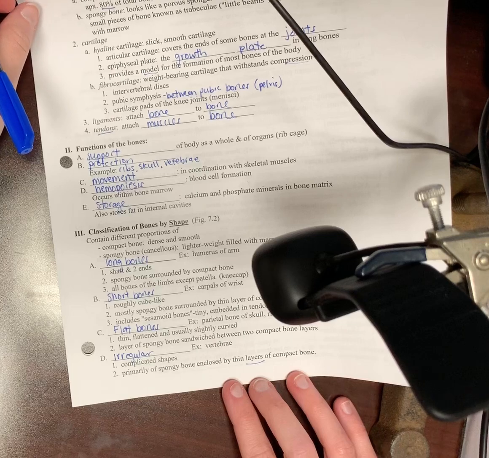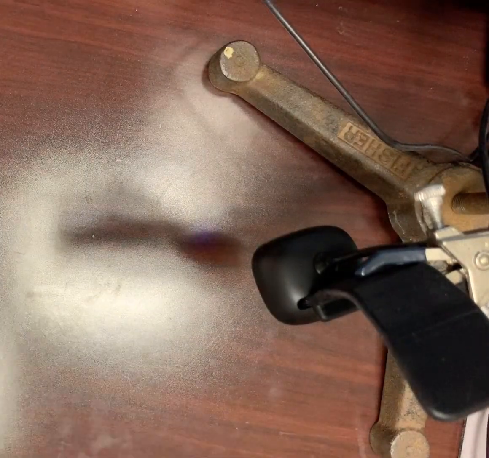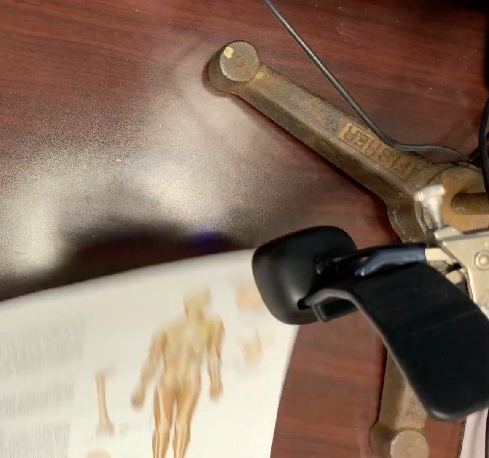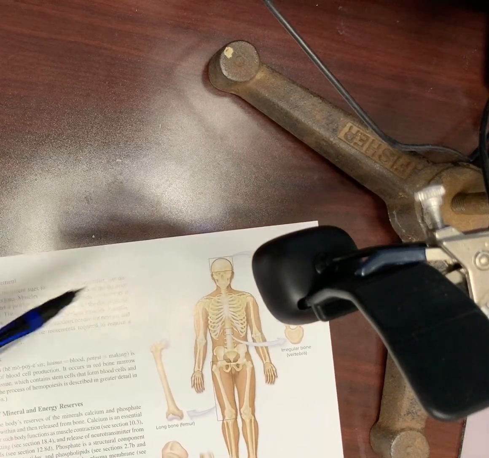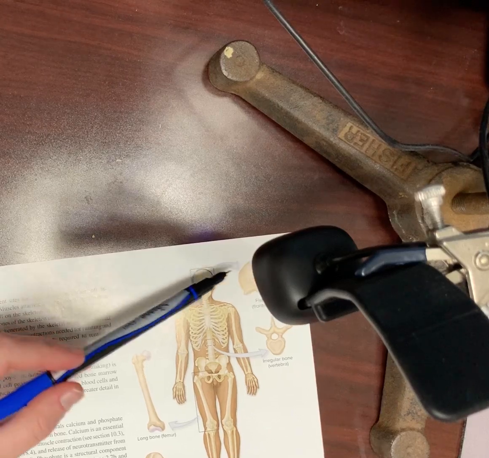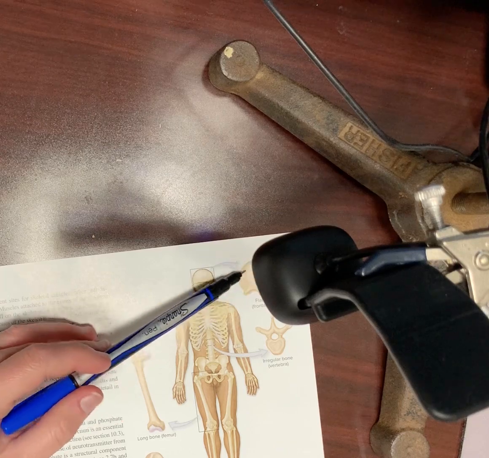So before you turn the page, on page 215 in your textbook, as I get it pulled up, here are the types of bones. Starting at the top of the head, this is the frontal bone right here. It is a flat bone, the whole part of the head.